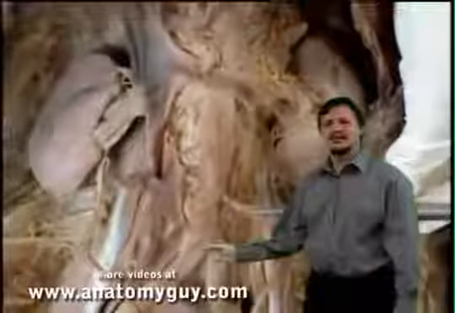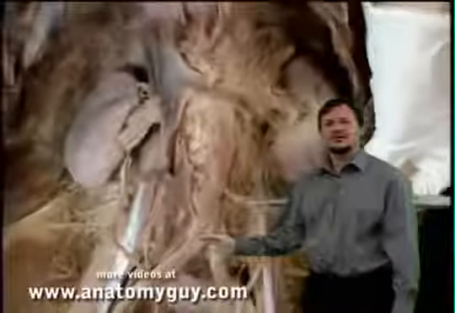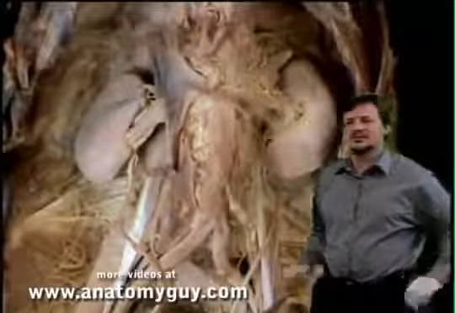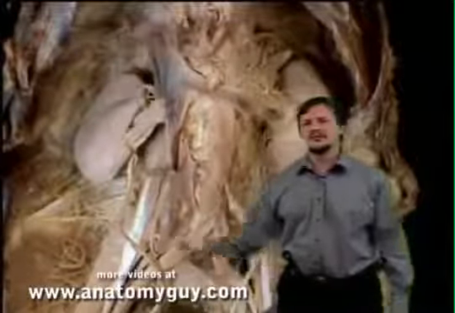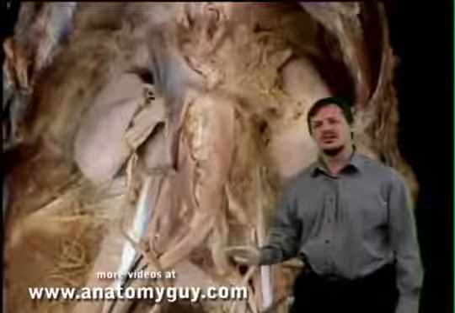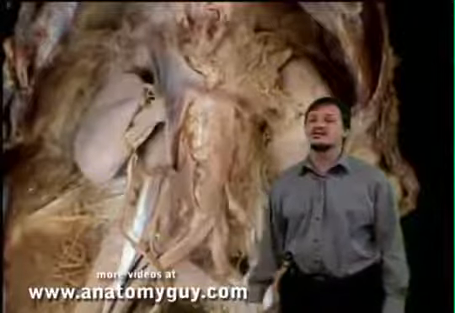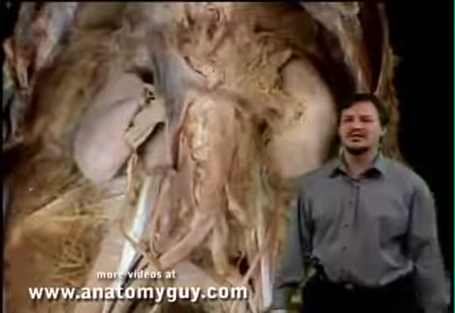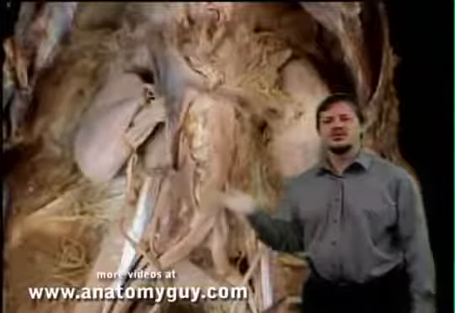Now we can see the bifurcation point, which is right at the level of L4, and that's about the iliac crest level on external palpation. The IVC is just forming underneath of those common iliacs as they come off, and that's going to be at the level of L5.